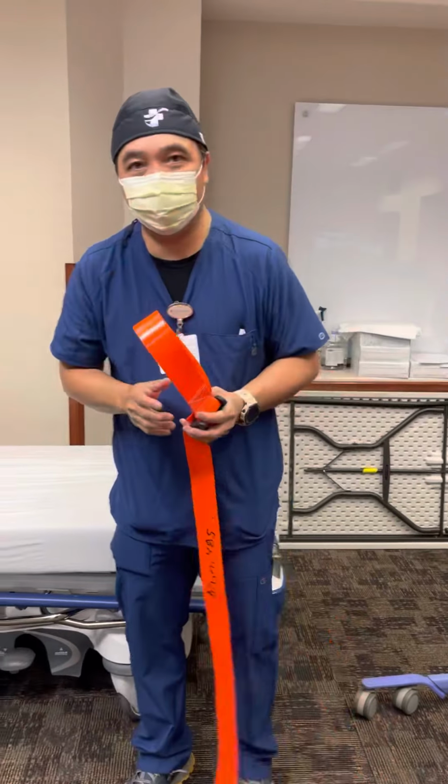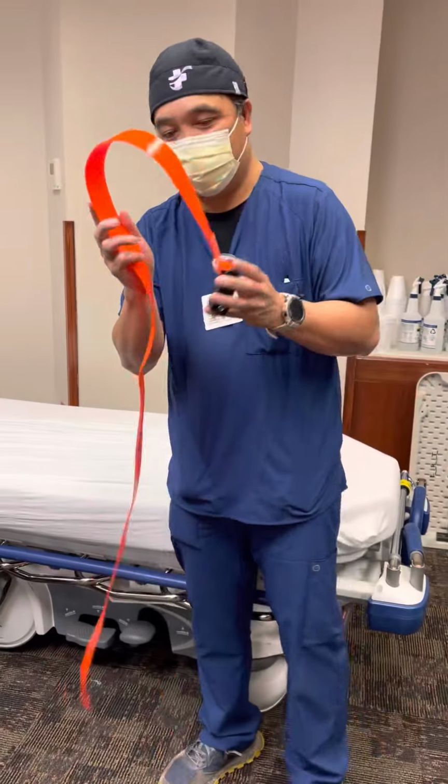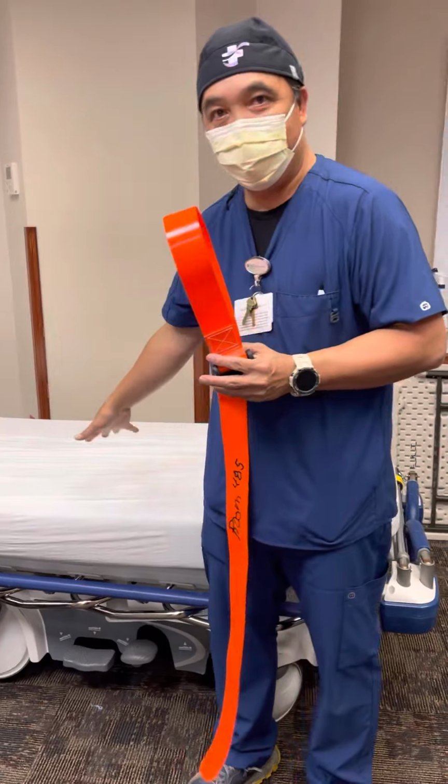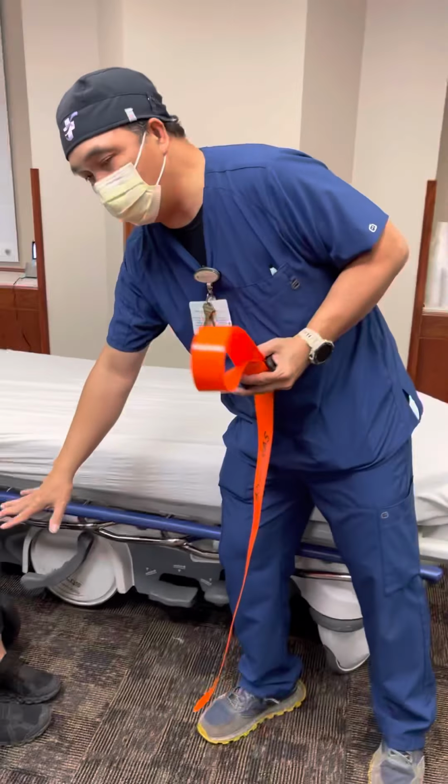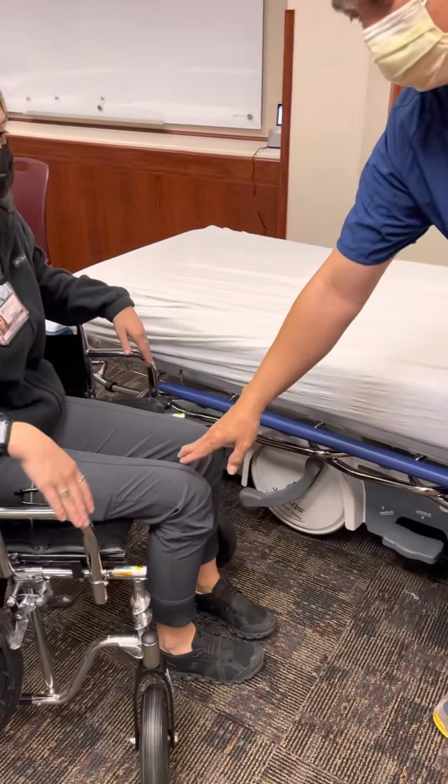I'm Roland, I'm one of the physical therapists here. I'm going to show you how to use the gait belt and how to transfer a patient. This patient has a non-weight bearing condition on this right leg, so she's not allowed to put weight on this right leg.